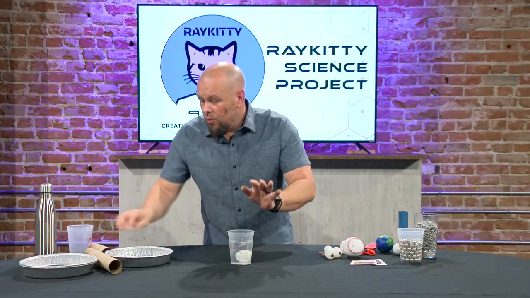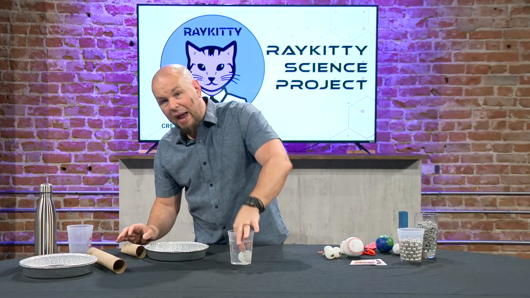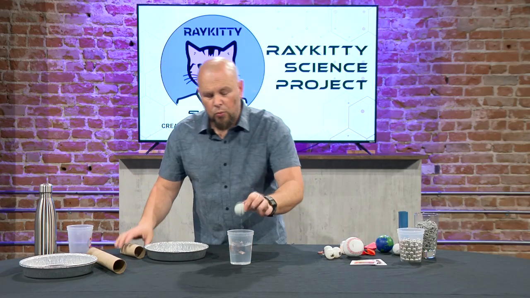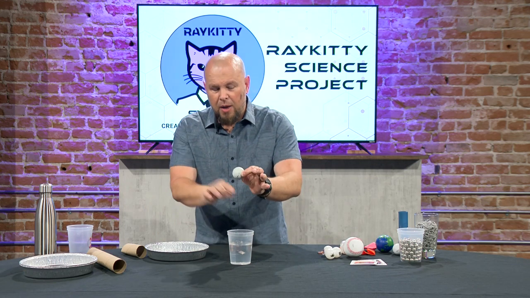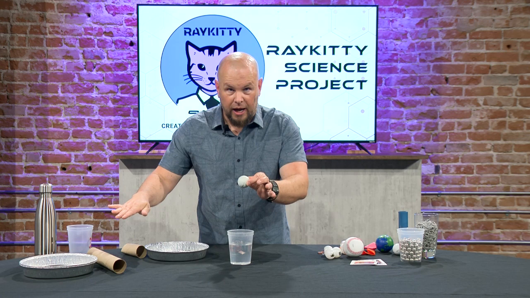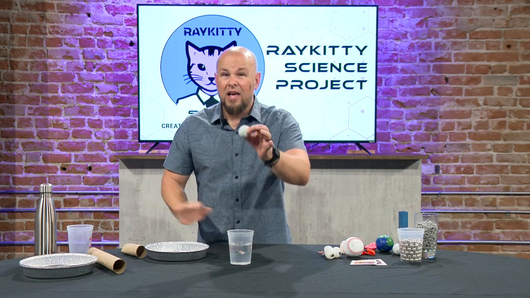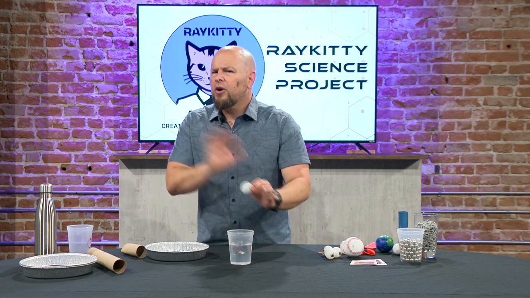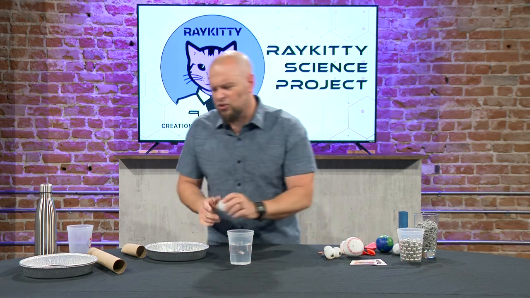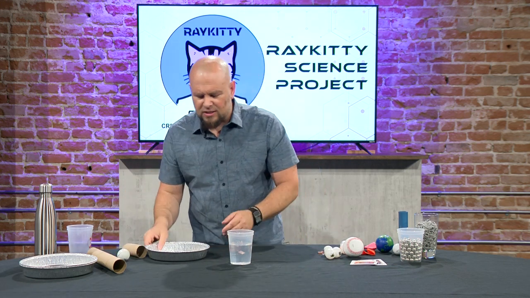The ball, because it has more mass, because it's heavier, was able to stay here and get knocked into the cup because everything else moved out of the way. Okay, so when everything moves out of the way, that ball now has gravity and it falls into the cup. Okay, that's a simple one. That's an easy way to start, but you're probably going to want to step it up a little bit.